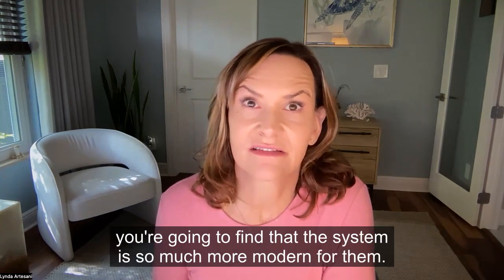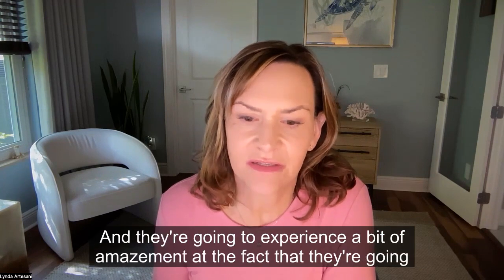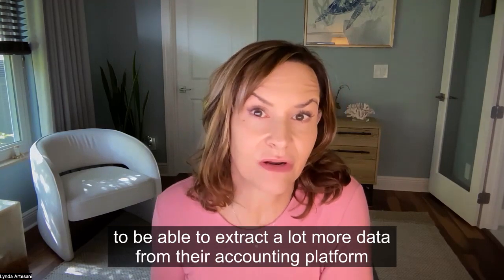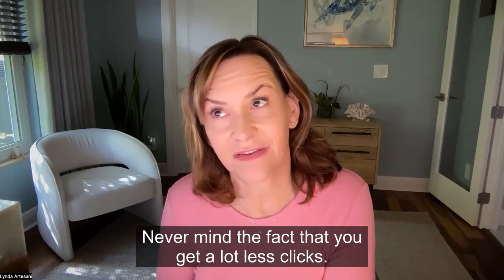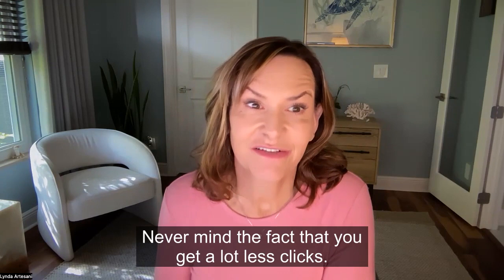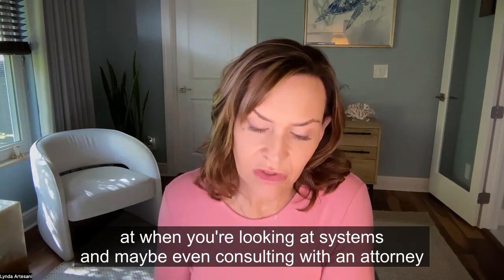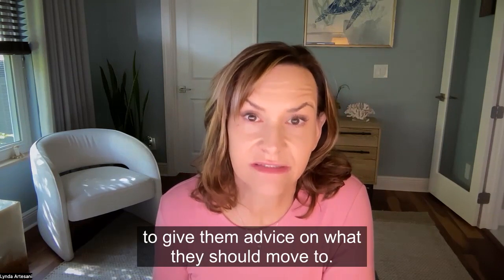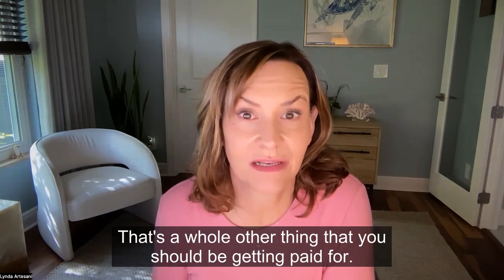You're going to find that the system is so much more modern for them, and they're going to experience a bit of amazement at the fact that they're going to be able to extract a lot more data from their accounting platform that they've never had the ability to do before. Never mind the fact that you've got a lot fewer clicks. So those are the things you're going to look at when you're looking at systems and maybe even consulting with an attorney to give them advice on what they should move to. That's a whole other thing that you should be getting paid for.